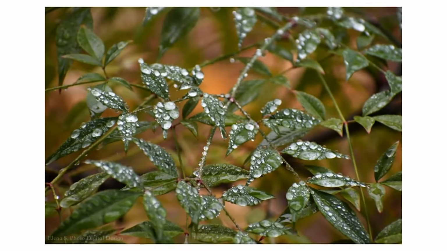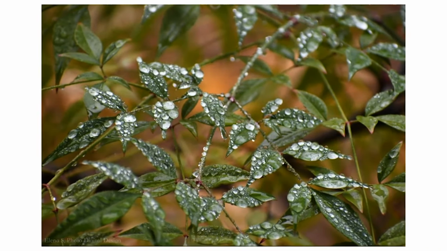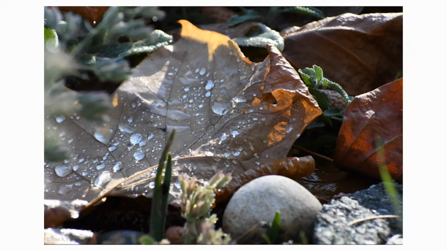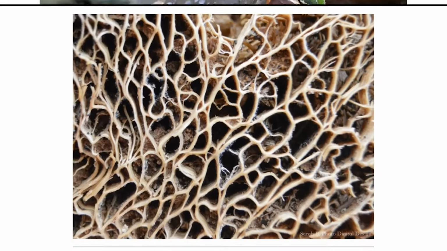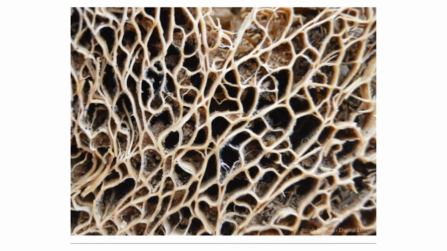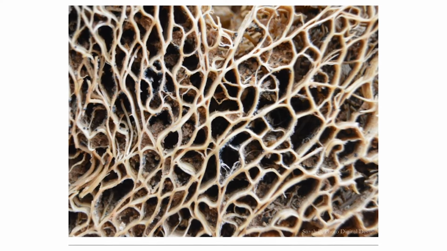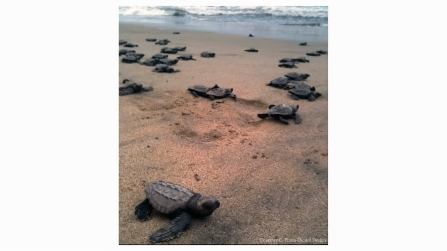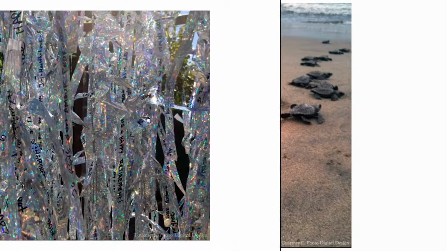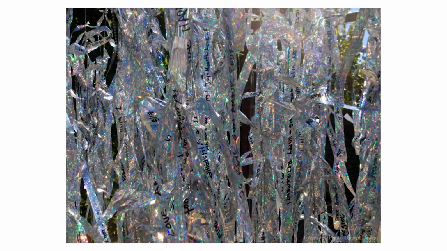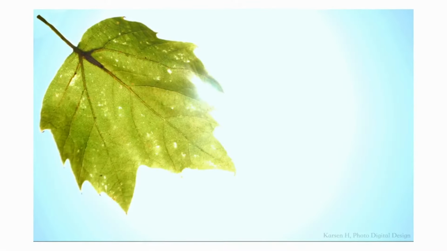Textures can draw us into a work of art, inviting us to explore more by making us curious to know what something would feel like in real life. So pay attention to various types of texture and how they make you feel as you photograph the world around you.